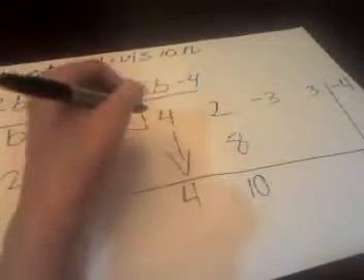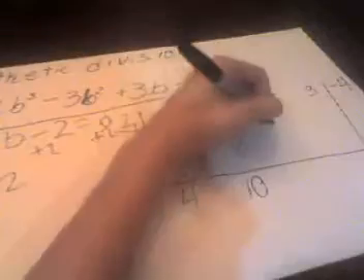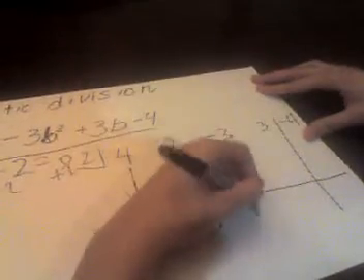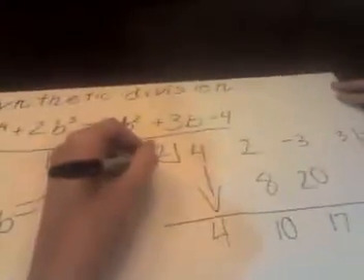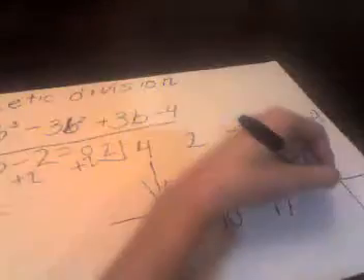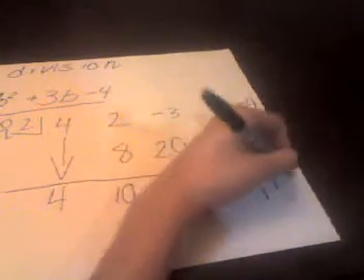8. And you combined 8 with 2 to get 10. You multiply that by 2 to get 20. You combine these, you get 17. Multiply it by 2, you get 34. And you combine 34 with 3 and you get 37. Multiply that by 2, you get 74. And you combine the last coefficient with 74 to get 70.